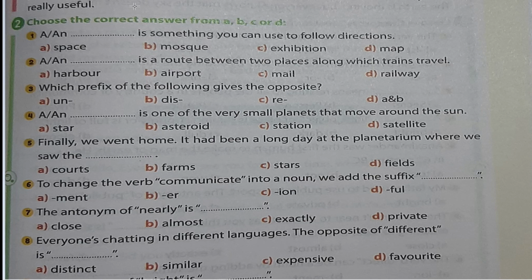على طول السؤال الثاني. Choose the correct answer. اختر الإجابة الصحيحة. Maps is something you can use to follow directions. طبعا ده الخرائط أو الماب. Railway is a route between two places along which trains travel. طبعا ده railway. Which prefix of the following gives the opposite؟ يعطي العكس. طبعا on و this يبقى A and B.